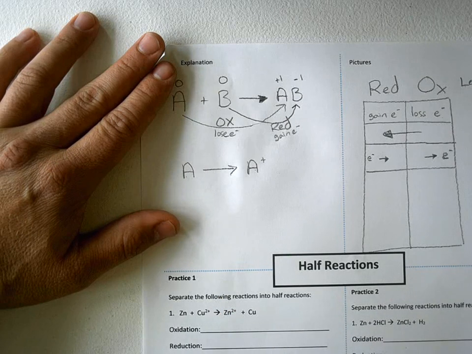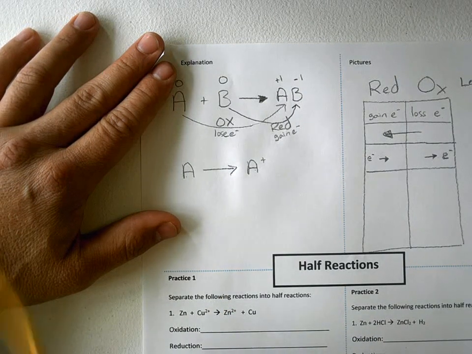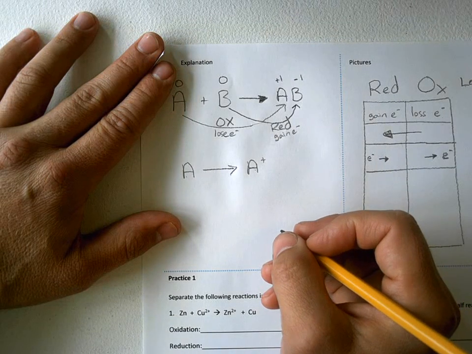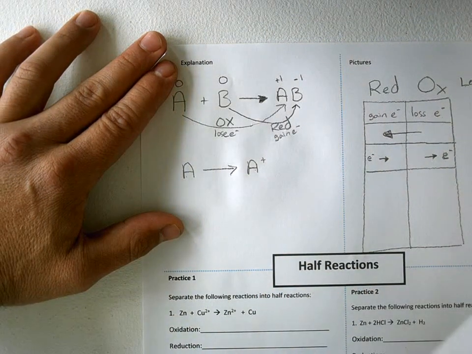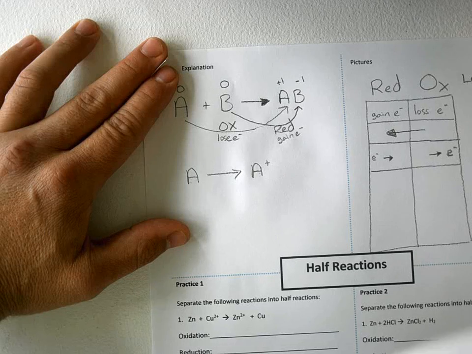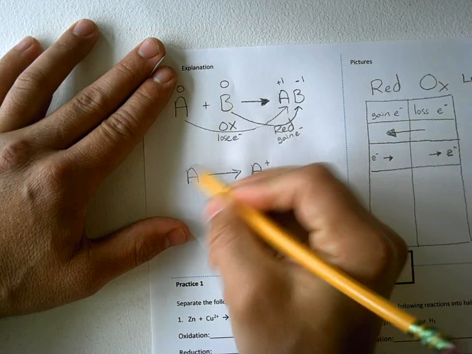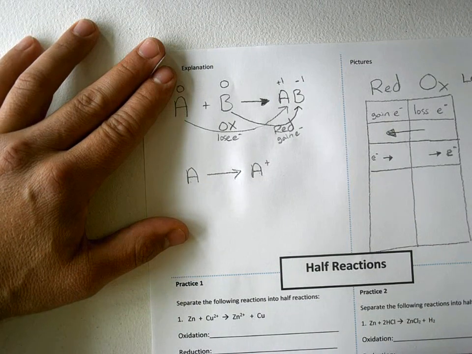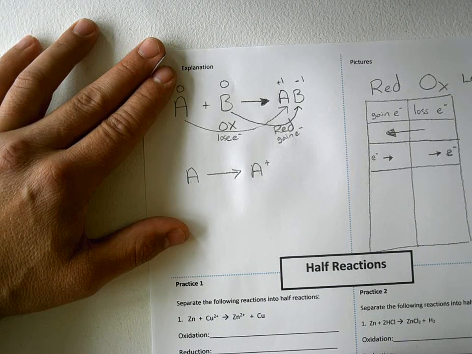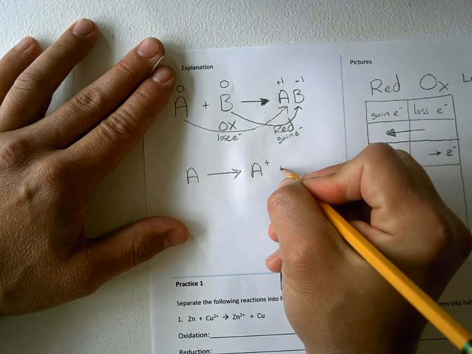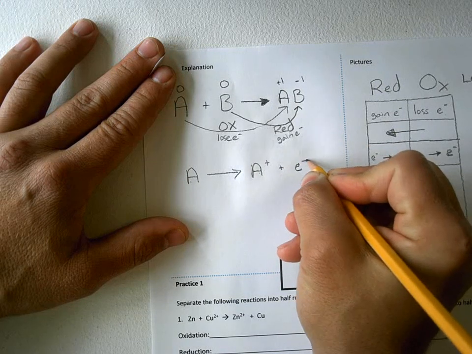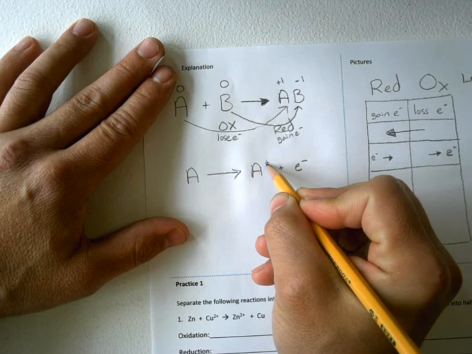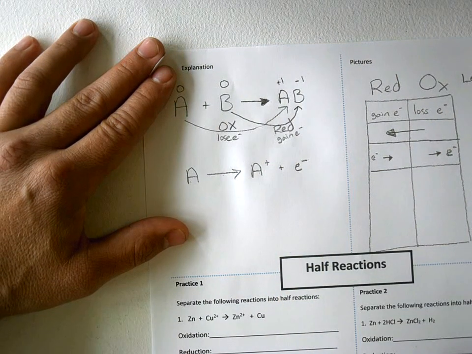Now the new idea is that the charges must also be balanced. And the only way we can adjust charge is by adding negatively charged electrons. So what's the overall charge on this side? 0. What's the overall charge on this side? Plus 1. You will always add electrons to the higher side. So I'm going to add 1 electron here because 0 equals plus 1 plus negative 1.